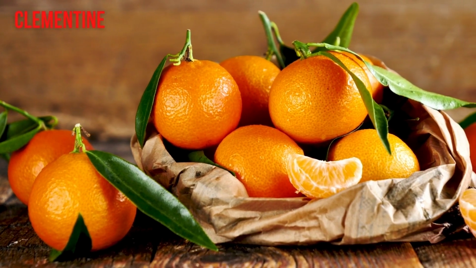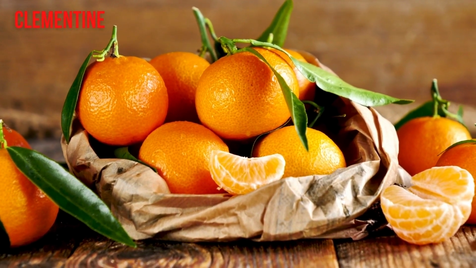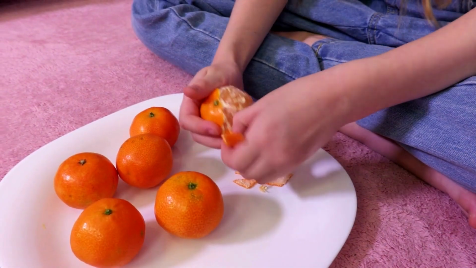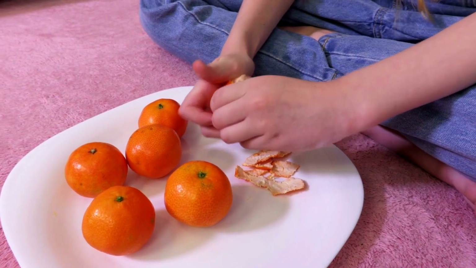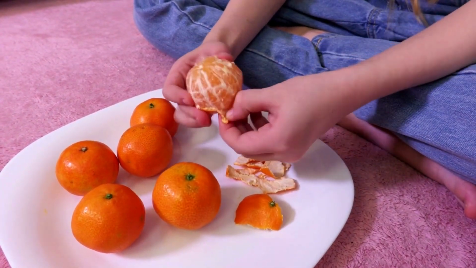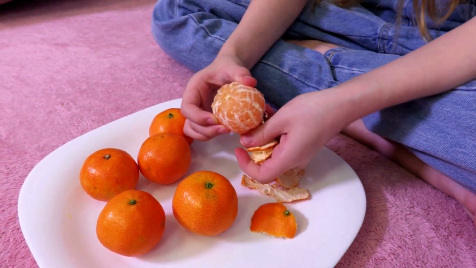Clementine. This popular orange type is another hybrid, this time between a willow leaf mandarin orange and an acidless orange. They share much in common with tangerines and mandarin oranges: thin skins, a bright orange color, and lots of sweetness. Snack on clementines or add wedges of the fruit to a savory sweet salad.